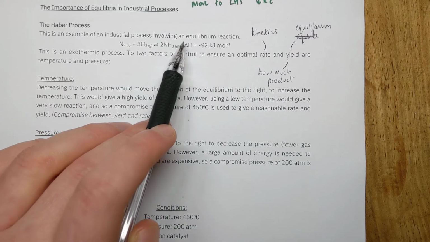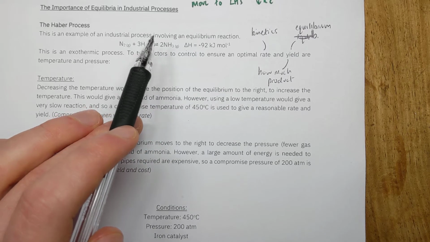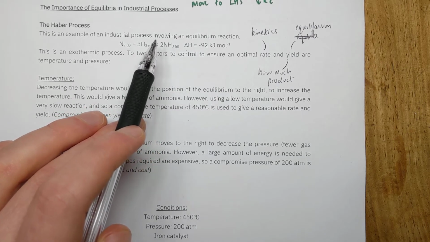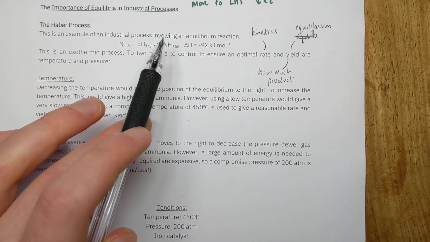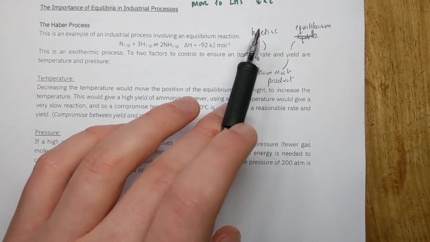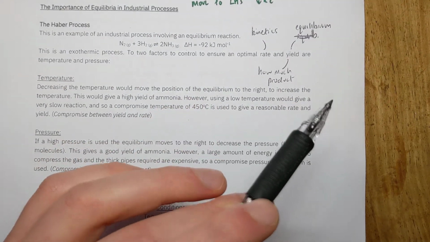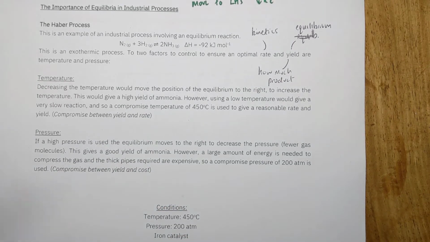So you might think that's great, making lots of ammonia by having a really cool reaction, but there's a trade-off there, or a compromise you have to make. If I have a really cold reaction, I will get a lot of ammonia being made, but it's going to take ages for it to be made, because according to my kinetics topic, a lower temperature will cause a slower reaction because there's less successful collisions. So what we actually do is pick a temperature that is in between those two extremes.